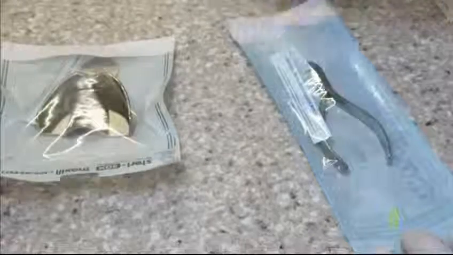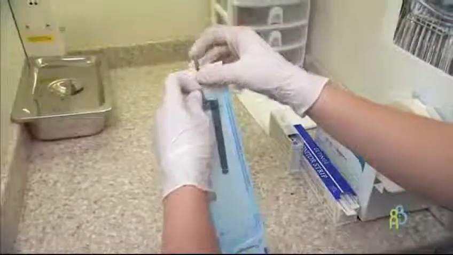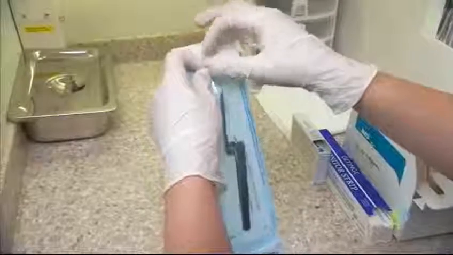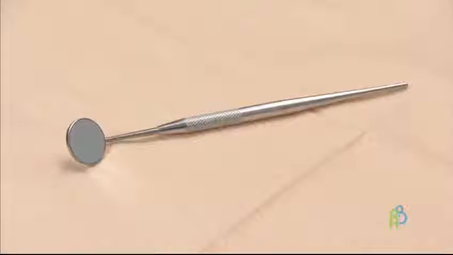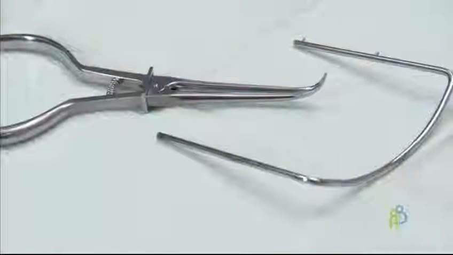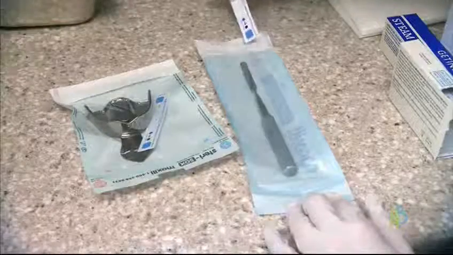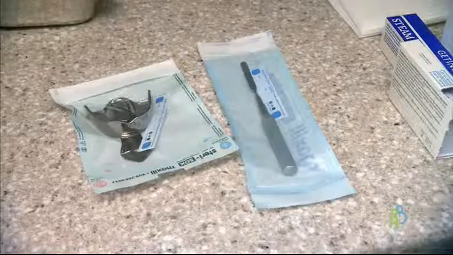Semi-critical devices are those that contact mucous membranes or non-intact skin, but do not penetrate soft tissue, contact bone, enter into or contact the bloodstream or other normally sterile tissues. Examples include dental examination mirrors, rubber dam frames, rubber dam forceps, and reusable impression trays. All heat-tolerant semi-critical dental devices should be cleaned and sterilized. Heat-intolerant semi-critical dental devices require cleaning and high-level disinfection at a minimum. It is recommended that single-use disposable items be used instead of heat-intolerant semi-critical dental devices.